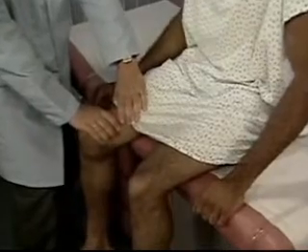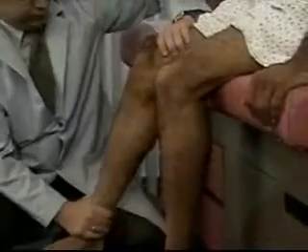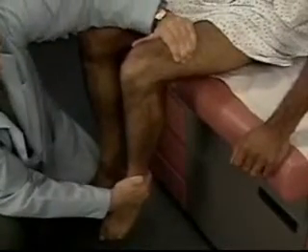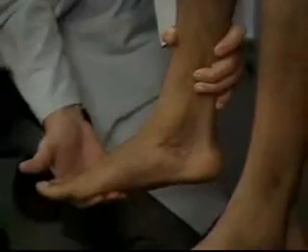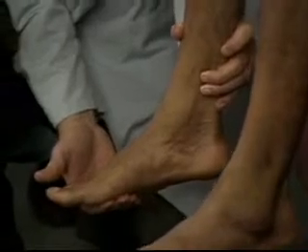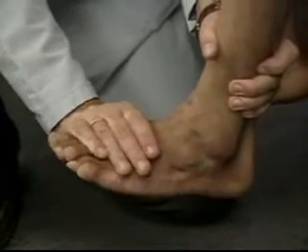Your knee up towards the ceiling. Hip flexion. Your knees apart. Hip abduction, hard as you can. Relax. Your knees together. Hip adduction, hard as you can. Relax. Knee extension, knee flexion. Relax. Down against my hand, plantar flexion. Relax. And ankle dorsiflexion. Relax.